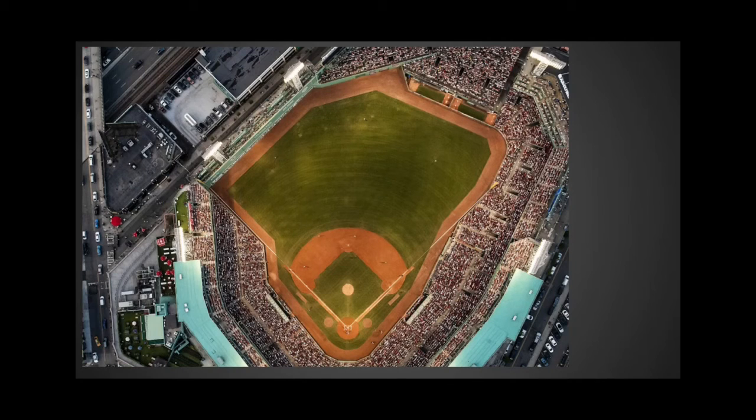So you can see there are players all throughout the field, and if you look closely, you can see 2 white lines that are perpendicular to one another. Those are the foul lines. I'm going to show them to you in a bit more detail right now.